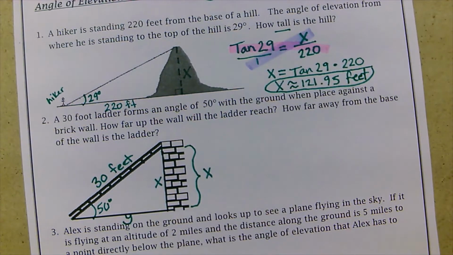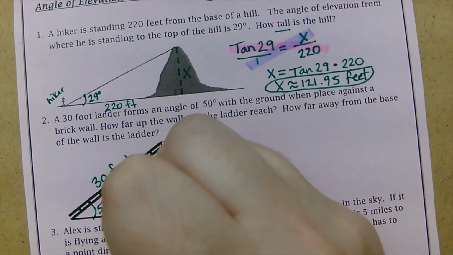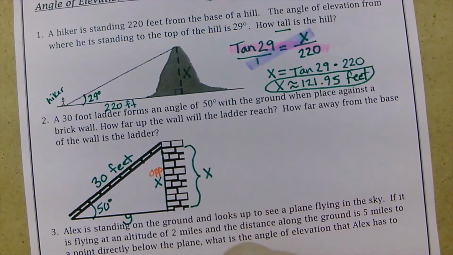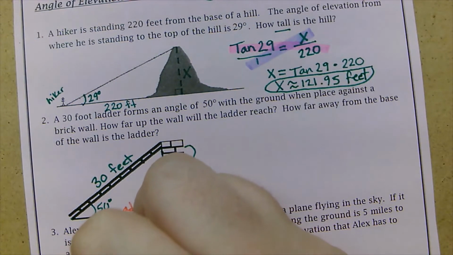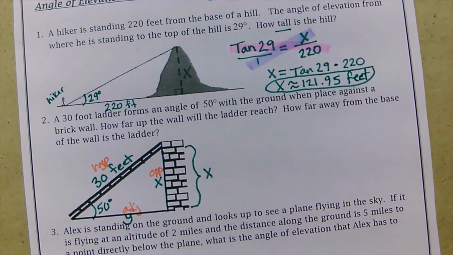So I'm going to set up a trig function to help me find X. I can set up a different trig function to help me find Y. So let's do that together. First, based on the 50, I want to label the sides, using a different color here. The opposite leg would be X, the adjacent leg would be Y, and the 30 feet would be our hypotenuse. I just want that to stand out for a second because when we go to pick our trig functions, I want you to be able to see that.